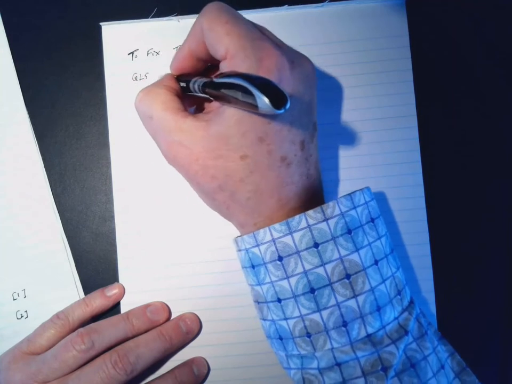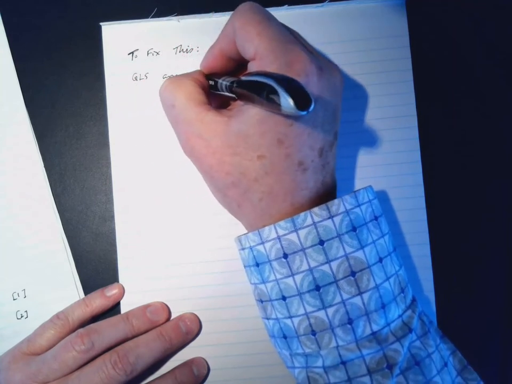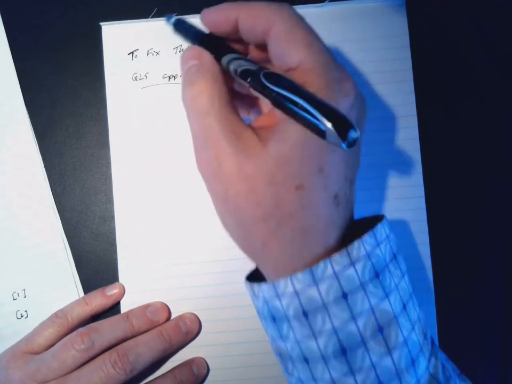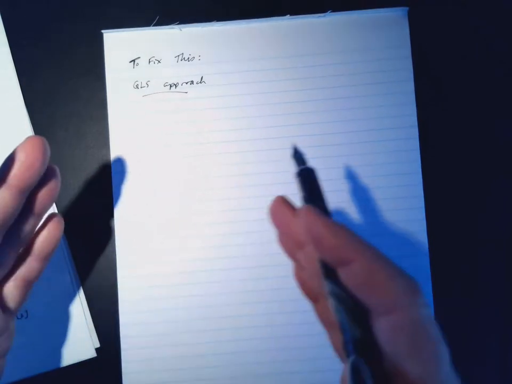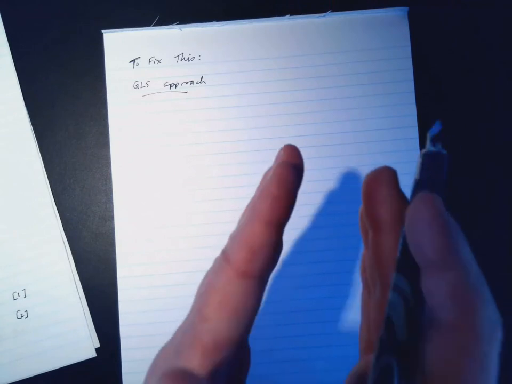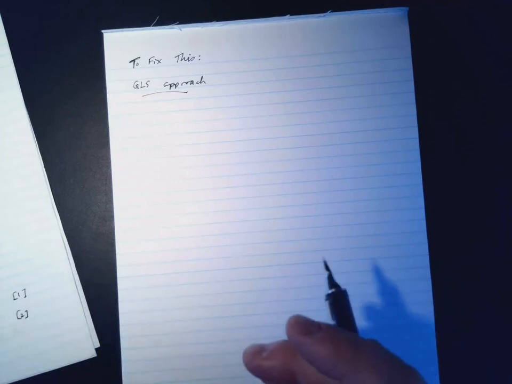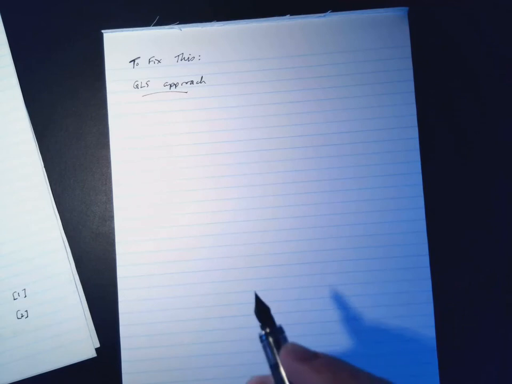So the GLS approach involves transforming the regression model so that the error term is now just u, that little classical error term. And then if you can transform your regression model that way, and then apply OLS, you'll get BLUE estimates.